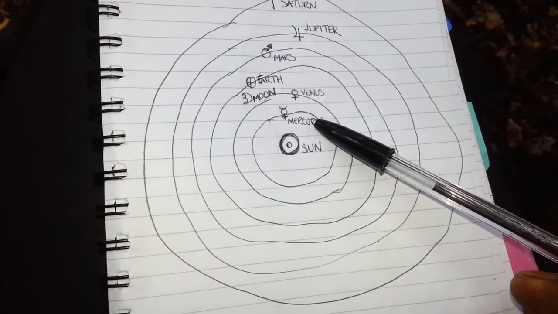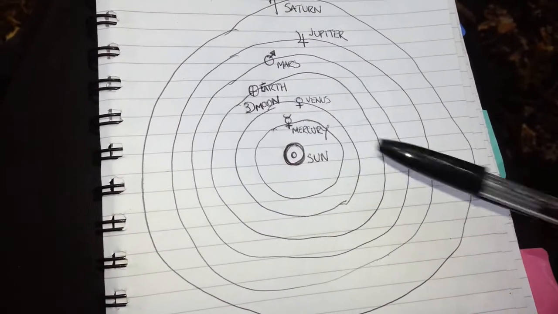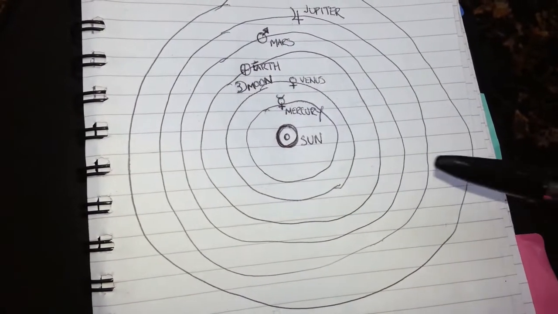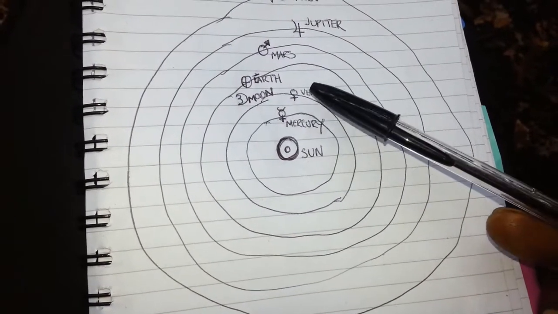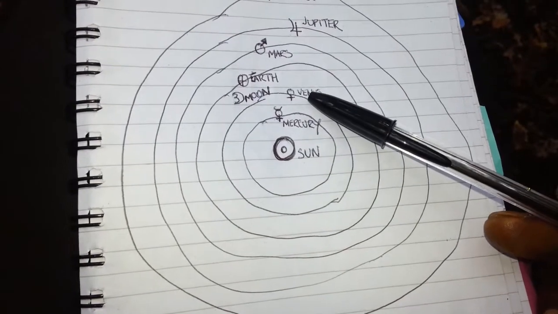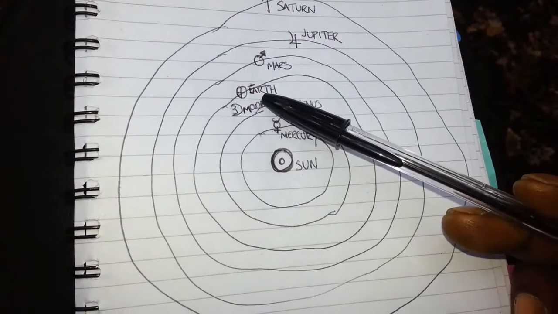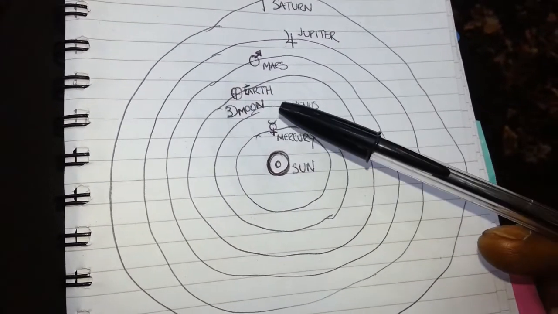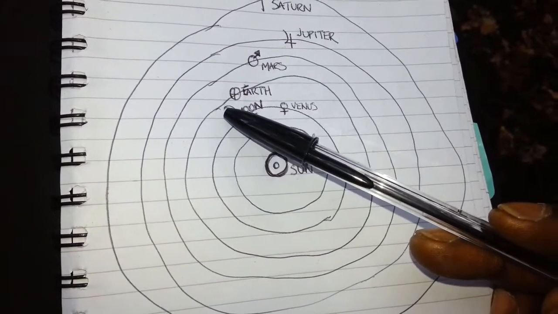And then what you've got next, these are just the symbols or the glyphs, which I've done in the video prior to this. So this glyph here is Mercury, and that's the closest planet to the sun. Then you've got Venus, following Mercury in distance from the sun. And then you've got planet Earth, where we live, the third rock from the sun, as they say. And around Earth, what you see every night is the moon.